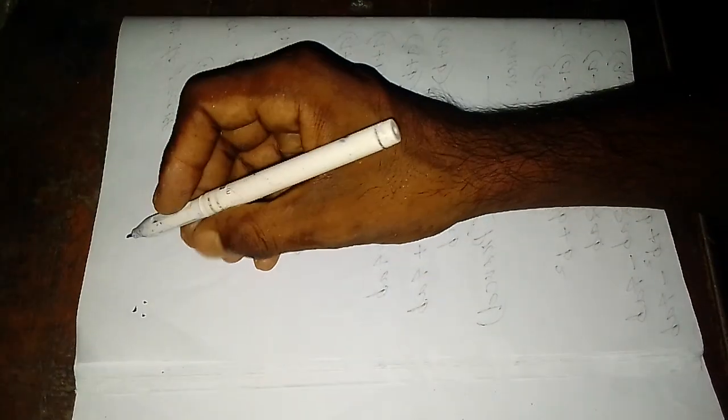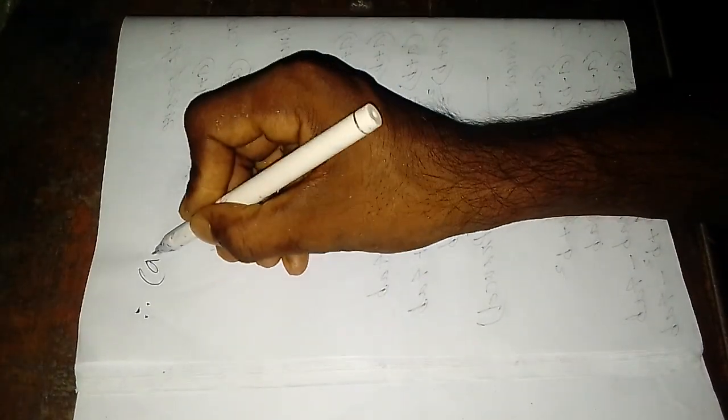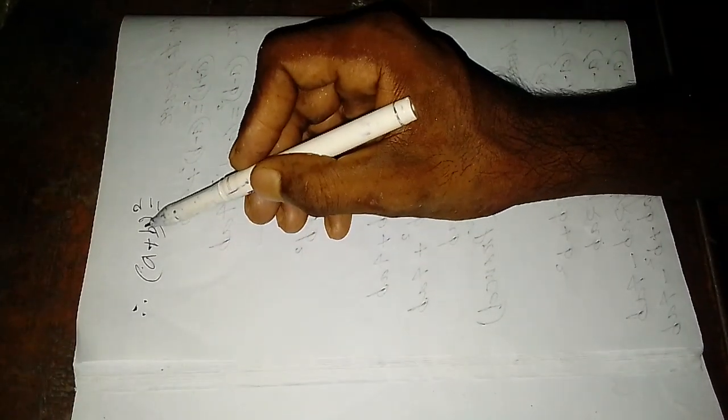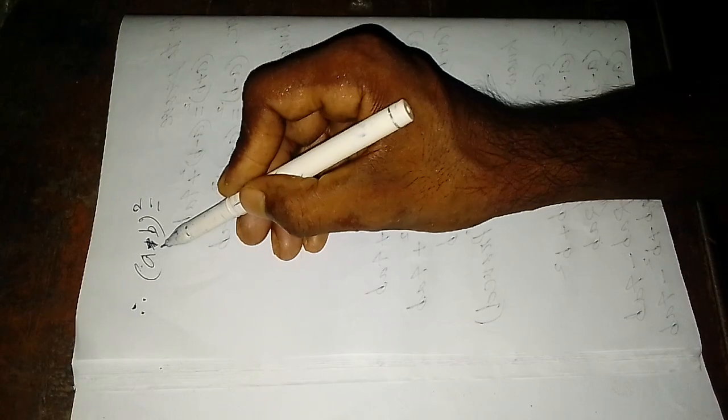Therefore, (a plus b) whole square equal, sorry, that is maybe right minus. Let's see. All right, I write again. I cut it or delete.